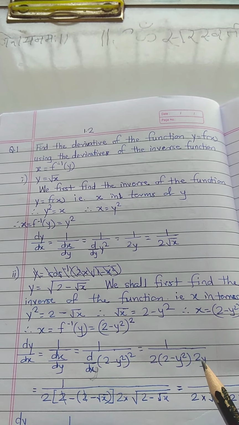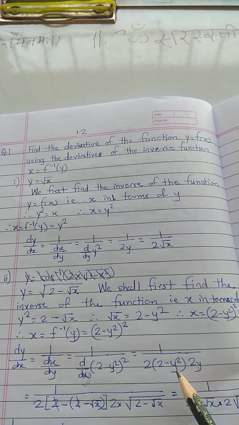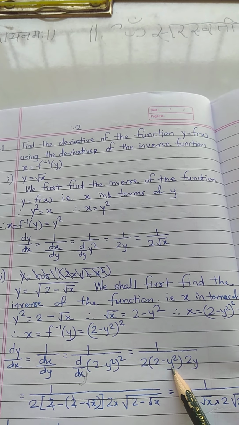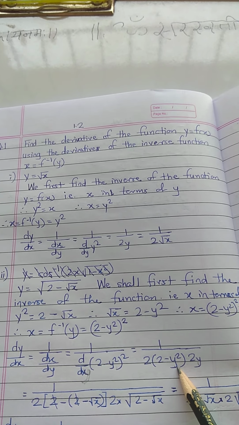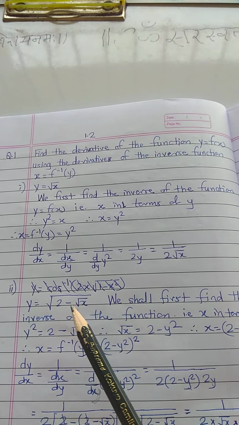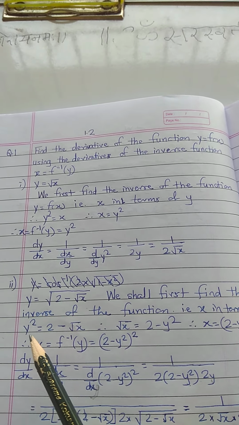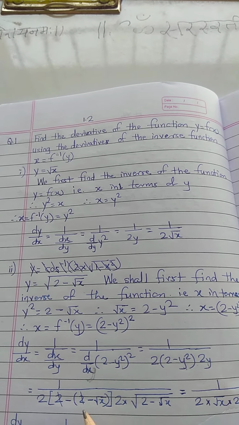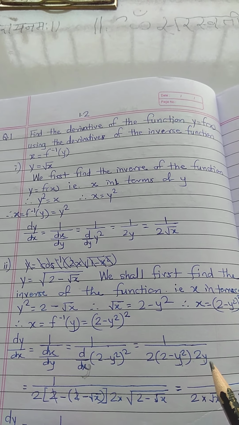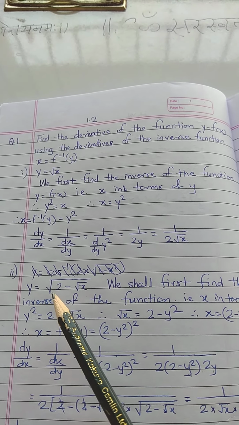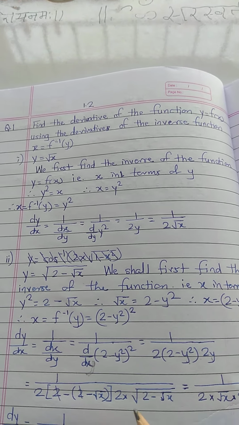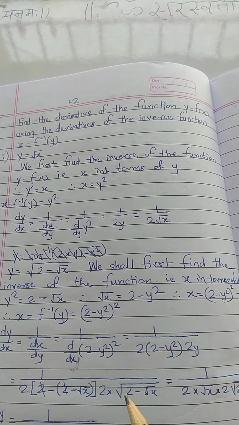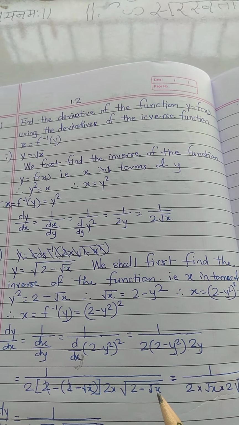Now in place of this y square, we can substitute 2 minus root x. Here y square is 2 minus root x. And this y as root of 2 minus root x.